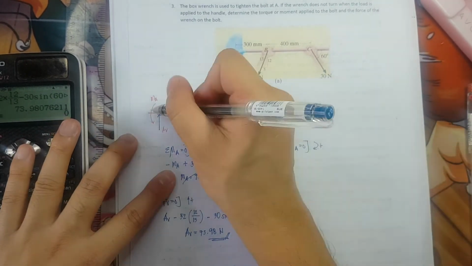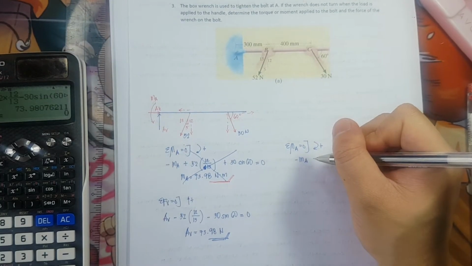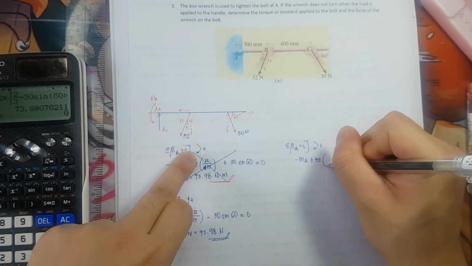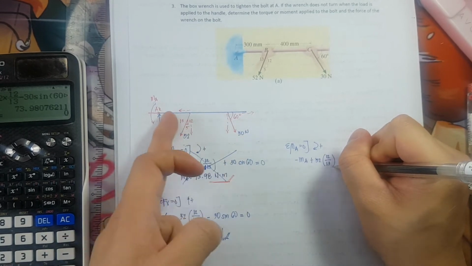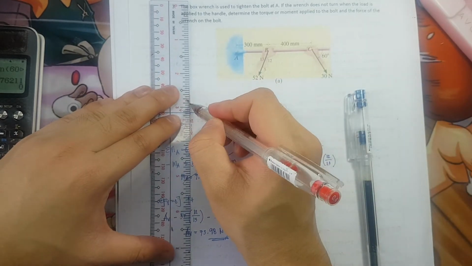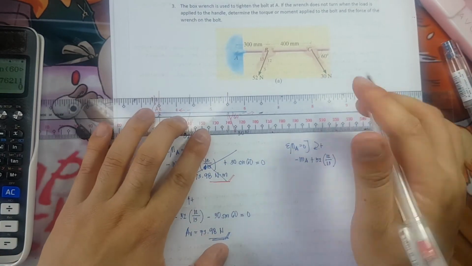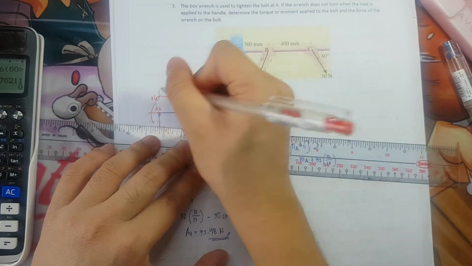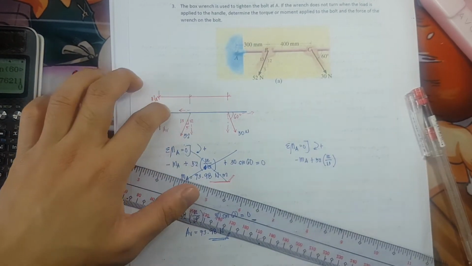So we have here negative MA because I assumed it to be counterclockwise, plus 52 times the vertical component of the slope, which is 12, over the hypotenuse of 13, times a lever arm of 300 mm. So the distance here, we forgot the lever arm because I forgot to include the distance in my free body diagram. So you can see the importance of free body diagram here.